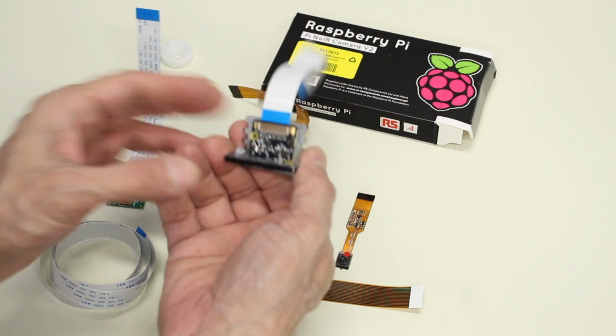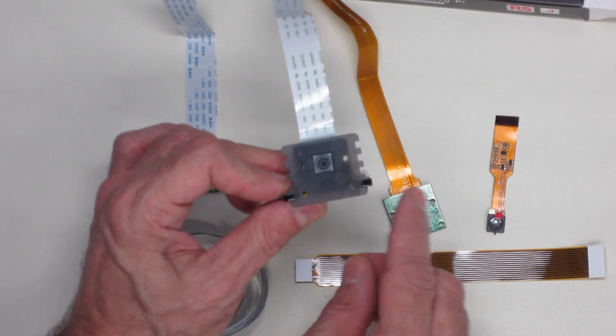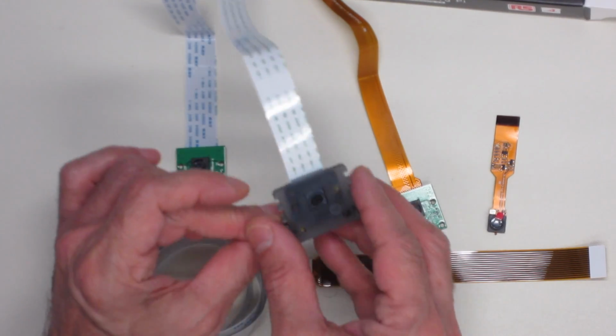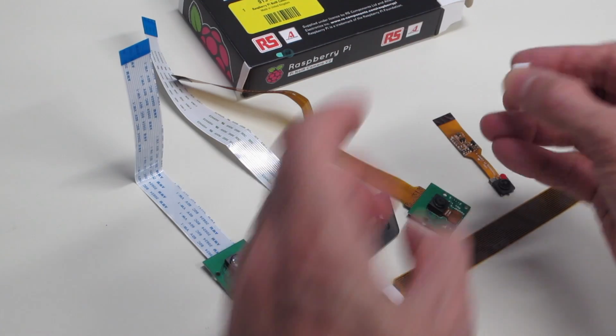And again, it looks very similar to the other camera. Now, I've got this one mounted on a little holder. It wasn't included with the camera, but you can pick these up and they're a good way to mount your Raspberry Pi cameras. Now, this camera came with a really neat accessory, this little disc.